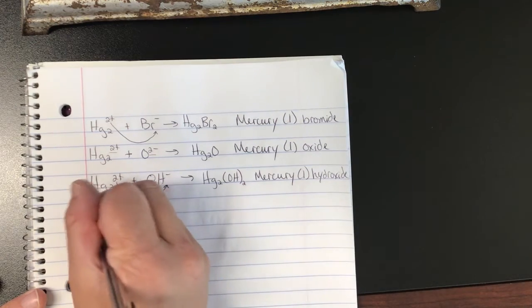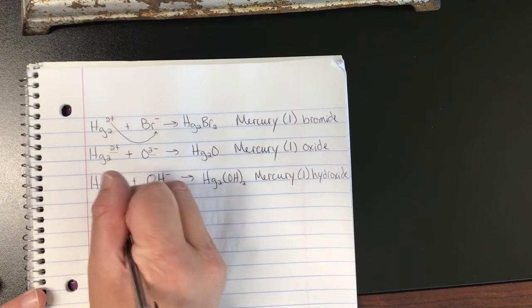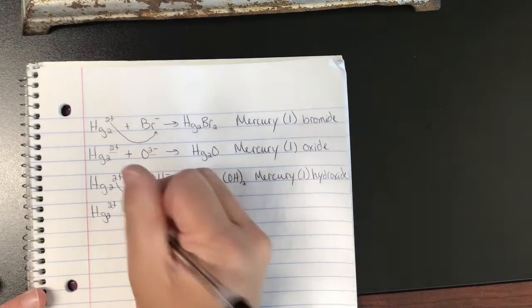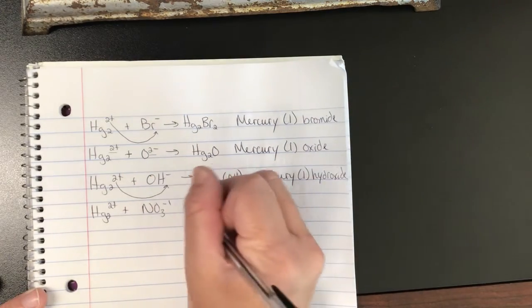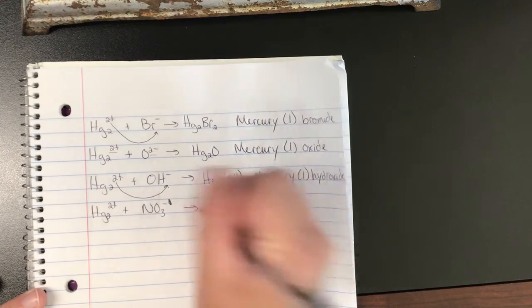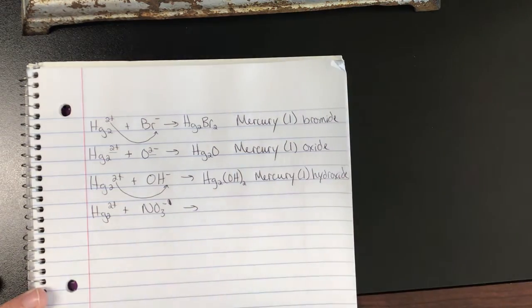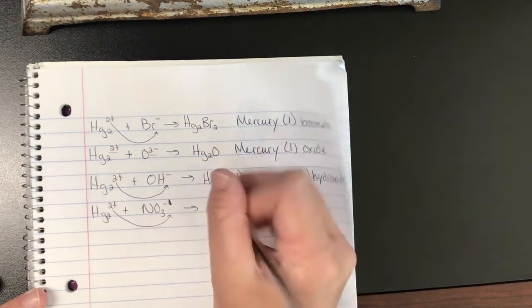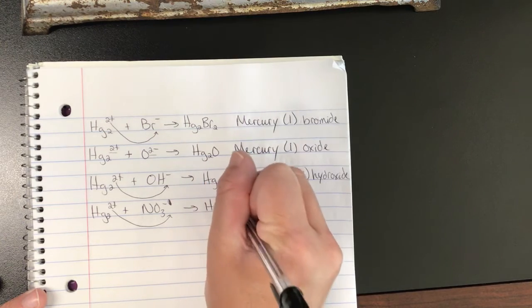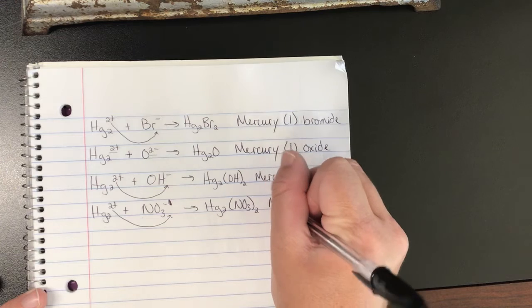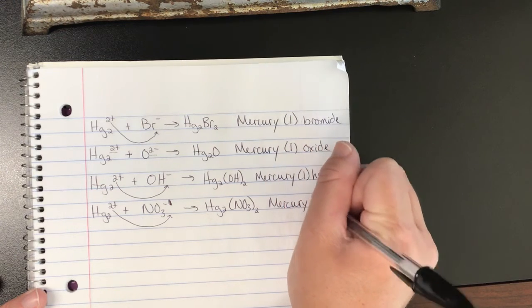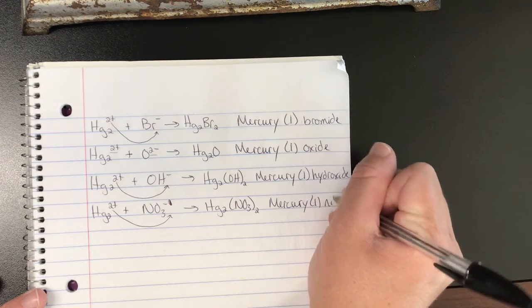Okay. Next is nitrate. And we're going to get the 2 coming over here. So it's going to be Hg2(NO3)2. Name it mercury(I) nitrate.